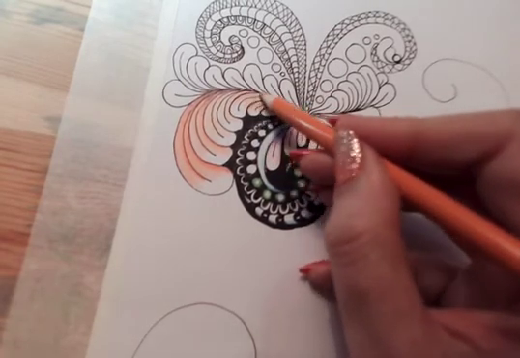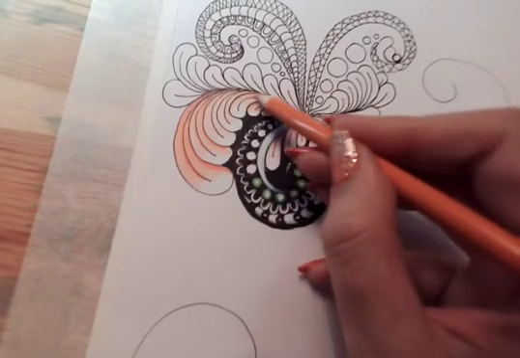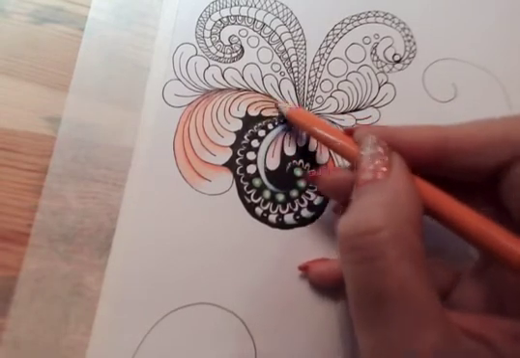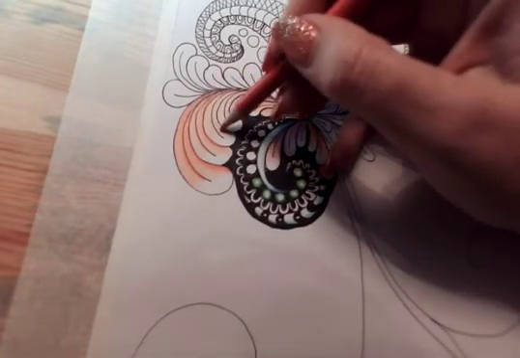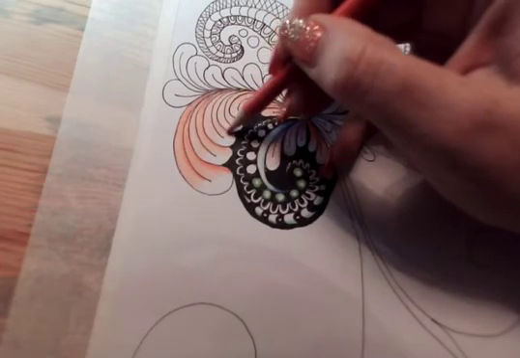So coming round there like that, and then I can go back. That's all just the orange, and then I can come with my red pencil, and there's definitely going to be shadow here because there's an overlap there.